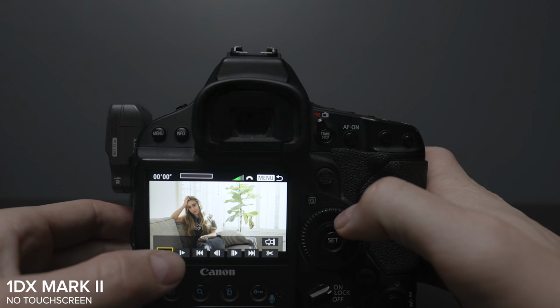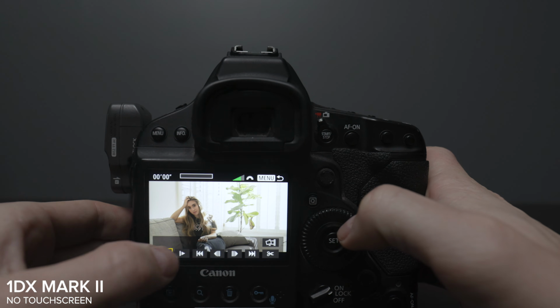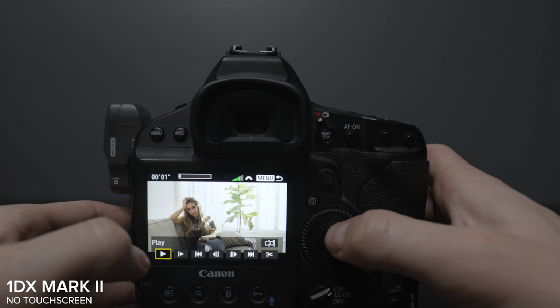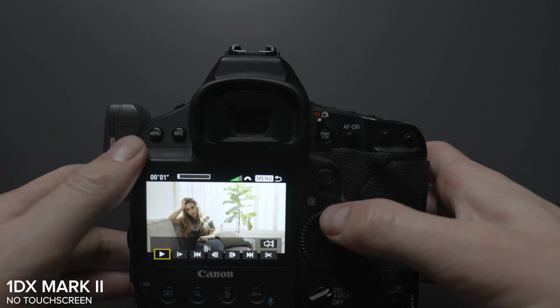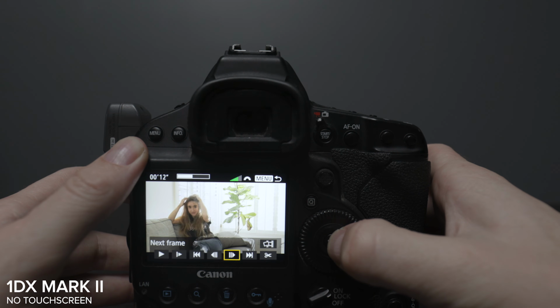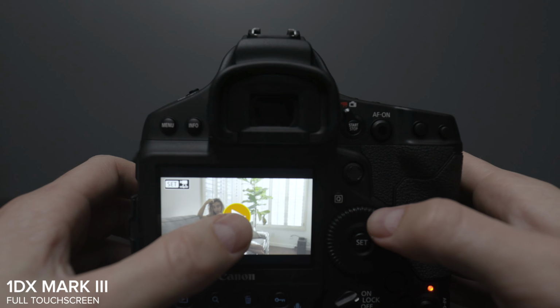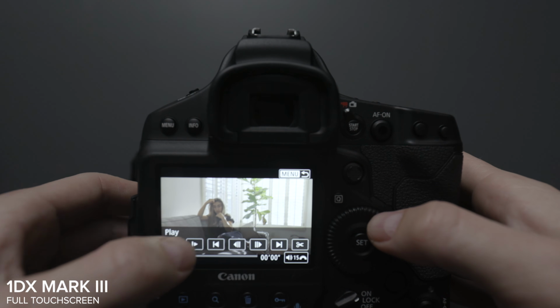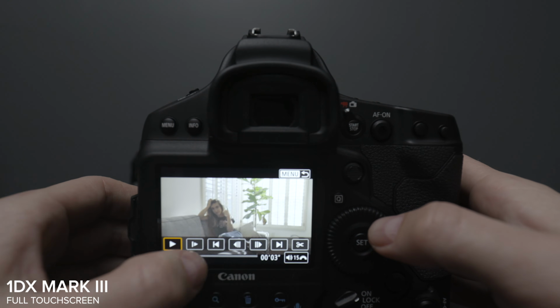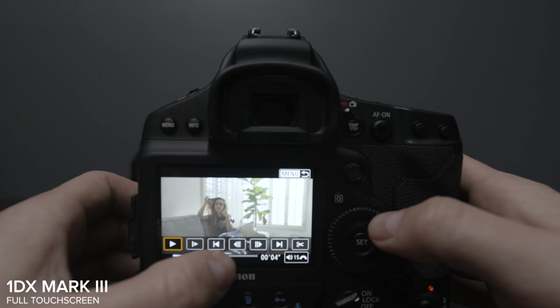Another huge improvement on the 1DX Mark III over the 1DX Mark II is the way that you play clips back. When you're playing clips back on the 1DX Mark II, there's no touchscreen menus. So you have to press play, and then you have to basically use these wheels to scrub through your footage, and it takes forever. On the 1DX Mark III, it's actually touchscreen, and you can just literally touch and drag, and you can sort of scrub right through your footage. So that's definitely a nice improvement.